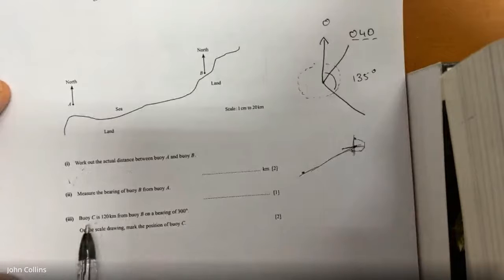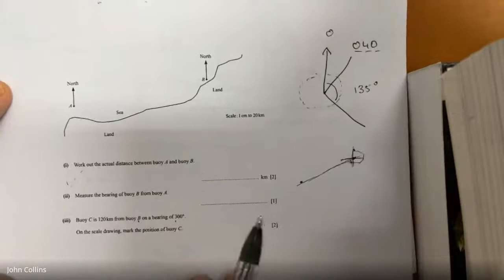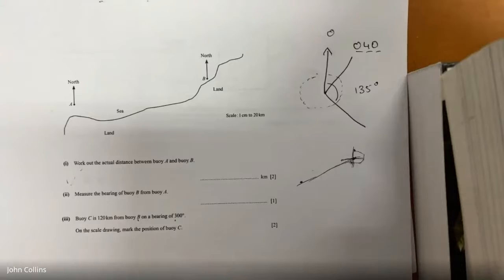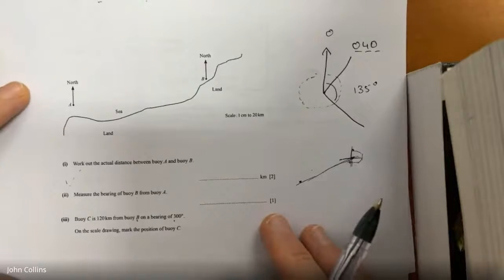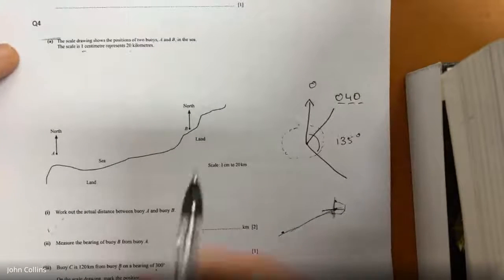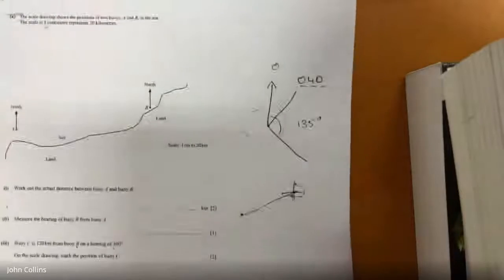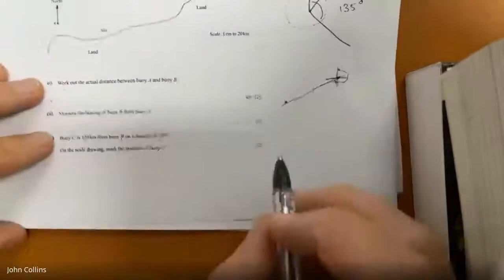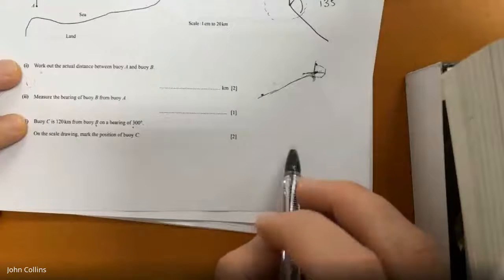Part 3 then, buoy C is 120 kilometers from buoy B on a bearing of 300. So this requires a combination of knowing trigonometric ratios and being able to draw bearings. So if I use buoy B, and I'll go through this in greater detail tomorrow, but give it a go today.